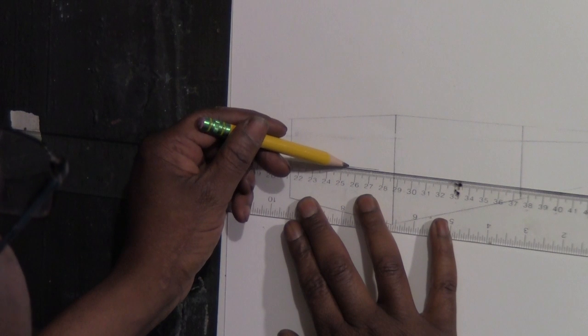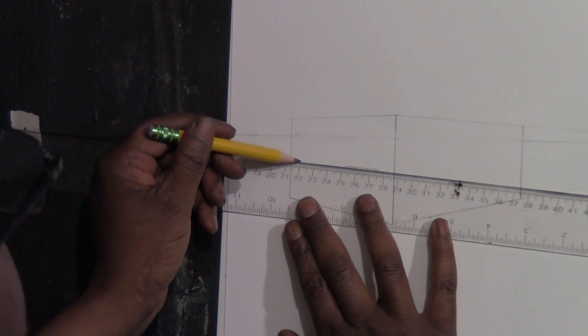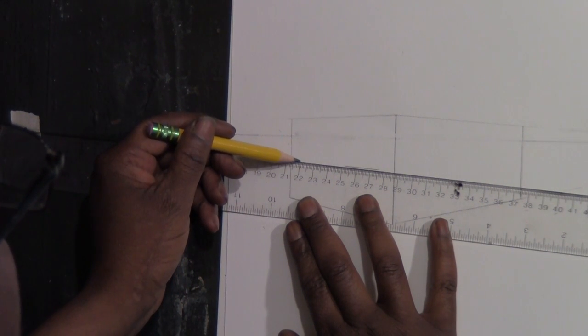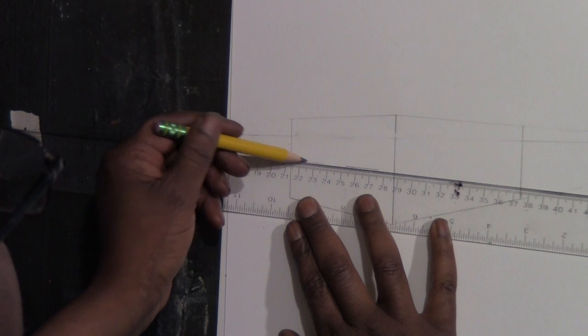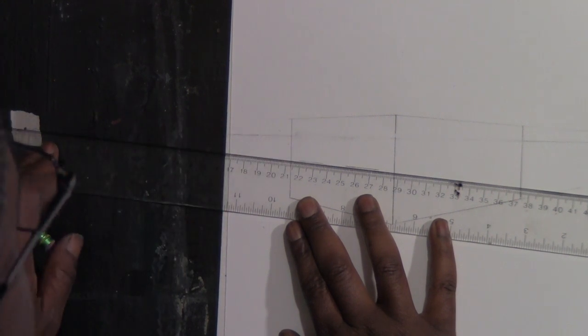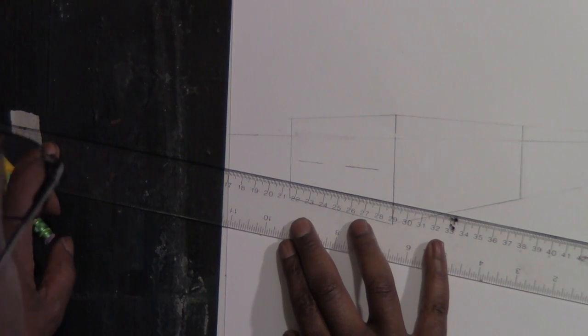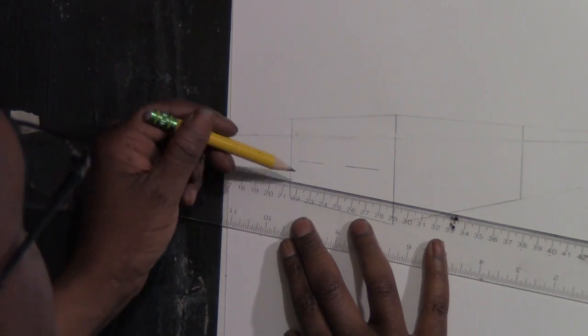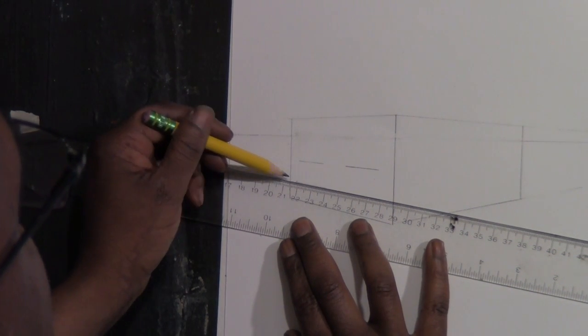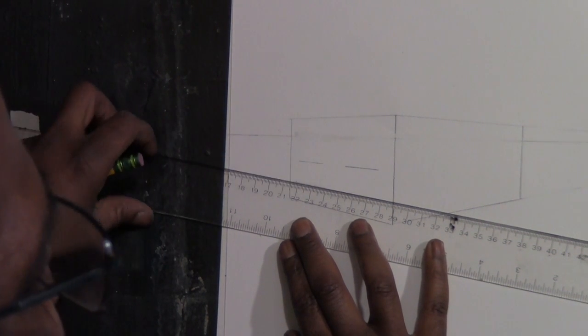Now, I'm gonna keep this because I'll put the top of the window maybe right about here. So we'll put the top of the window here. I'll just bring it, slide it down. I'll put the bottom of the window right here. I'll just put a line there representing that.